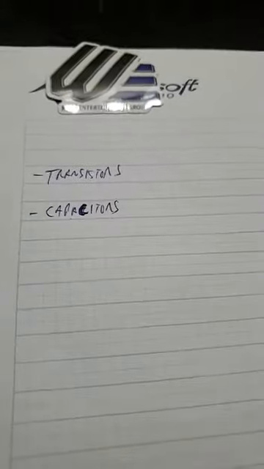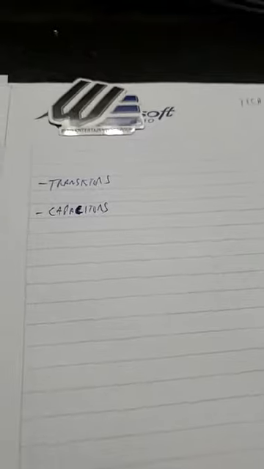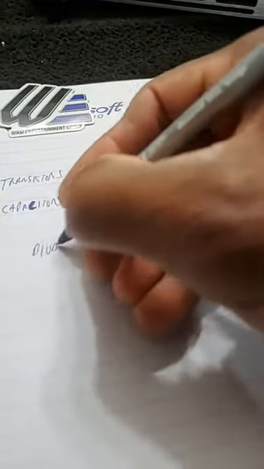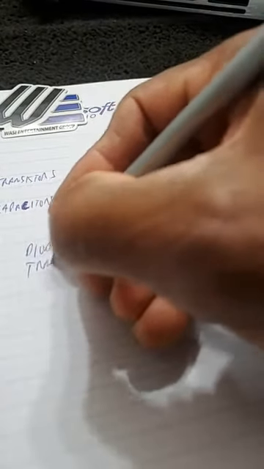All right, you got transistors and capacitors, right? There's a lot more going on inside an amplifier, aside from just transistors and capacitors. You got other things like diodes. You have transformers. What else?